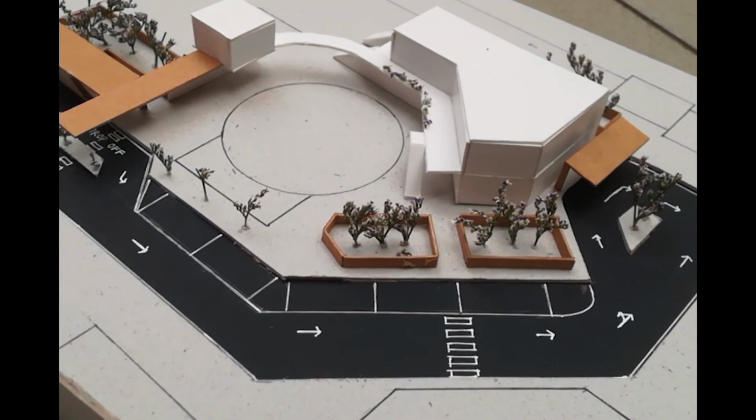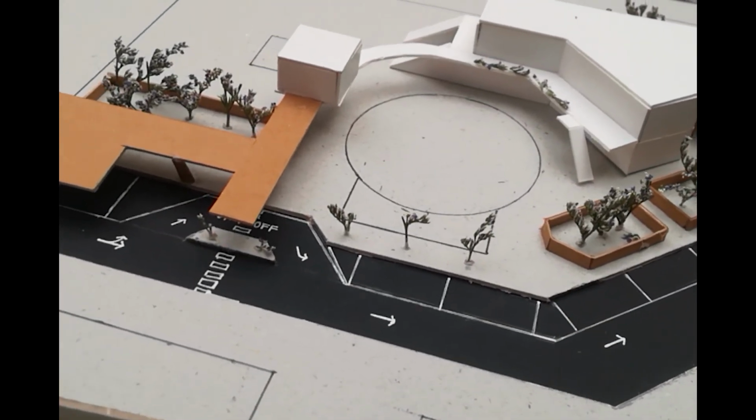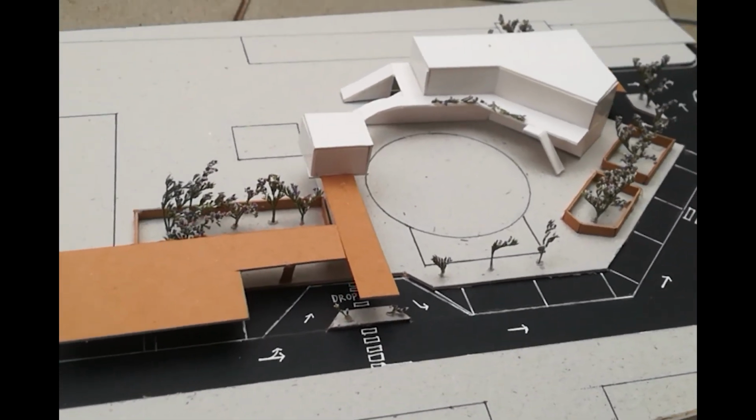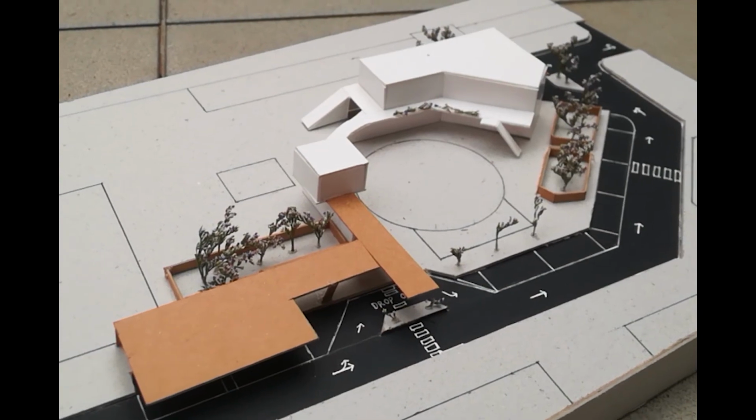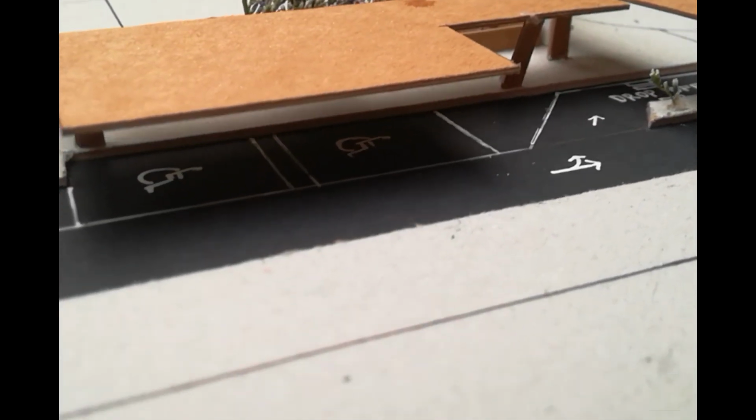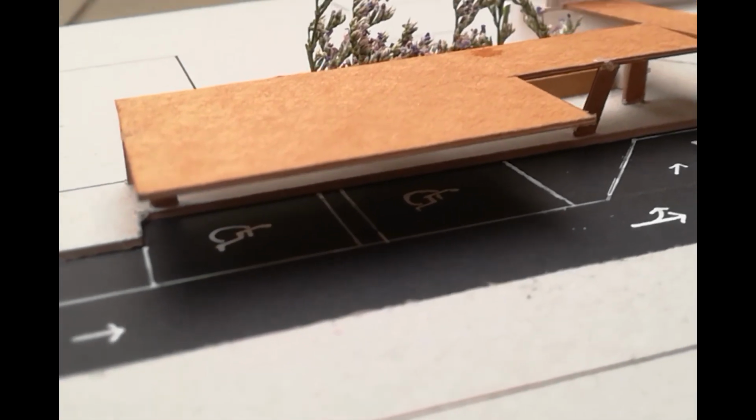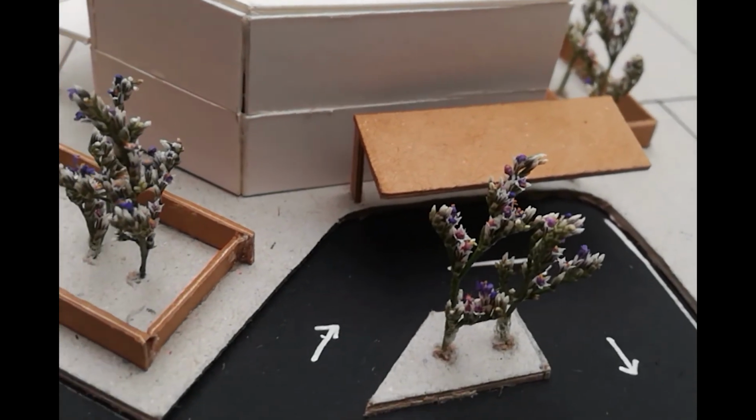Now I'm going to show you an overview of my design through my model, where you can see all the design aspects that I explained earlier. My model has a few additions, being the roof I put over the parking, drop-off and loading bay for protection from the sun and rain.